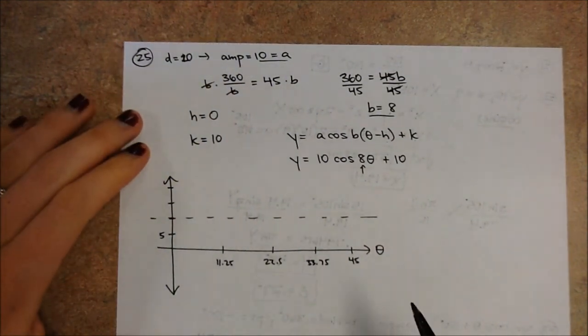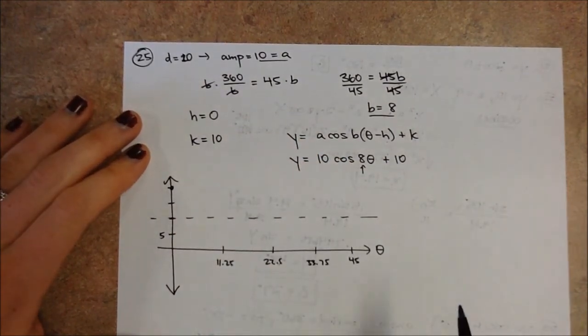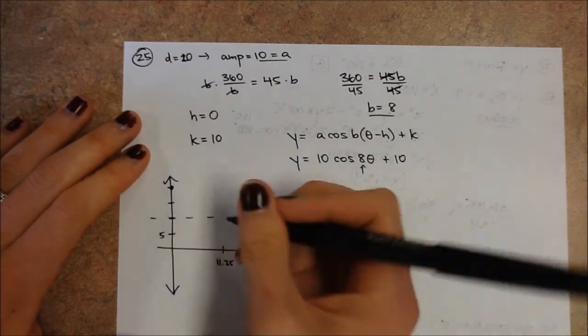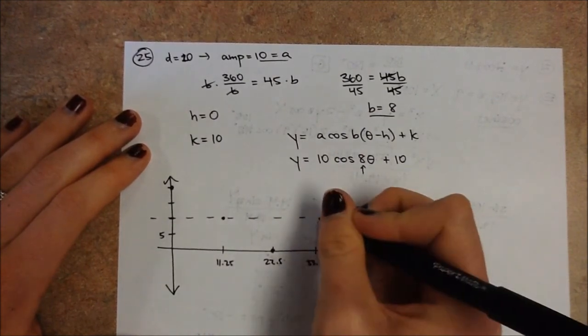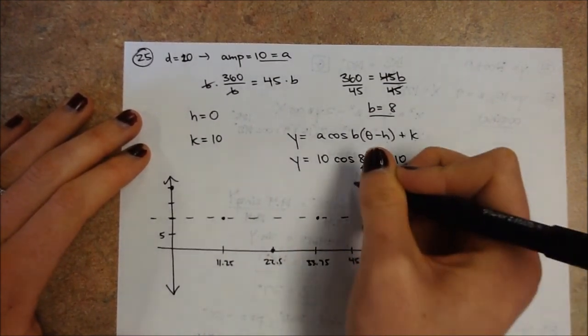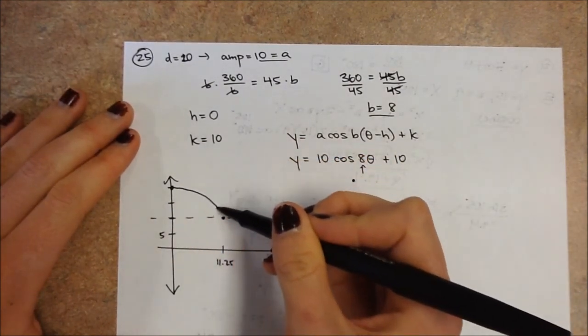So we wanted to start off at the top. That's what a cosine graph does. So that's why we made it a cosine graph, because we wanted it to start up at the top. Let the height at the top of the wheel represent the height at time 0. Then cosine goes to its midline, then down to its low point. Point 4 is at the midline, and then it finishes off at the high point. Okay, so it's going to look something like this.